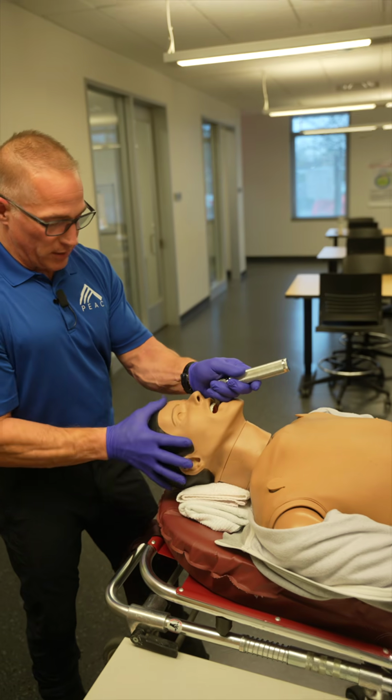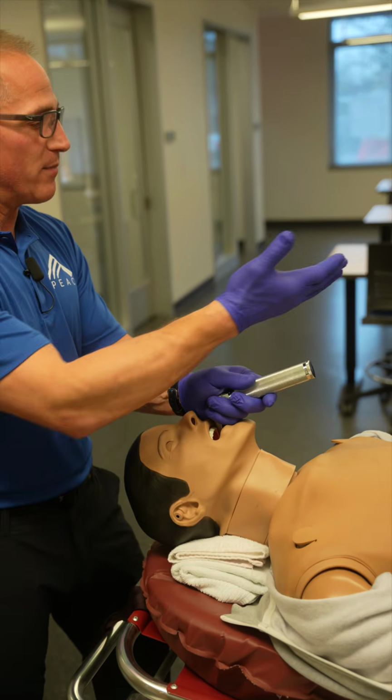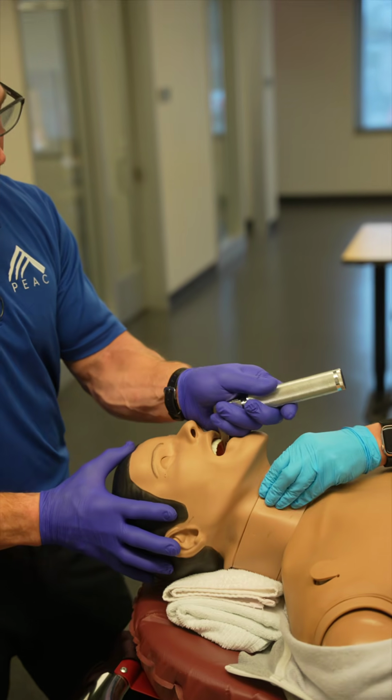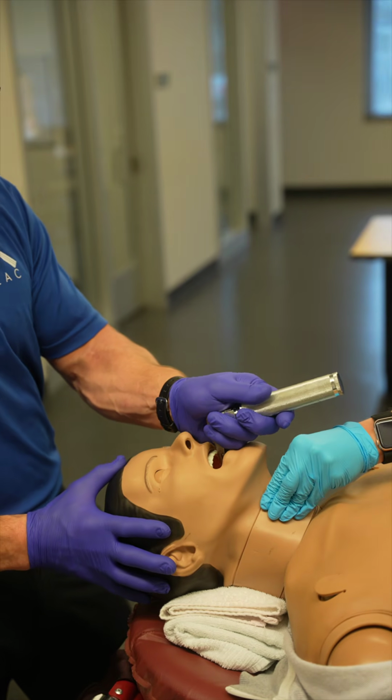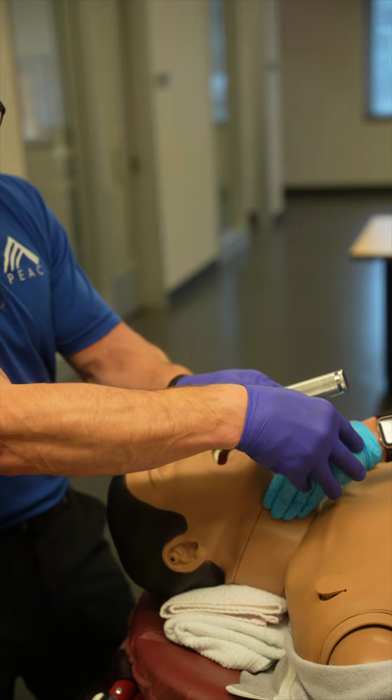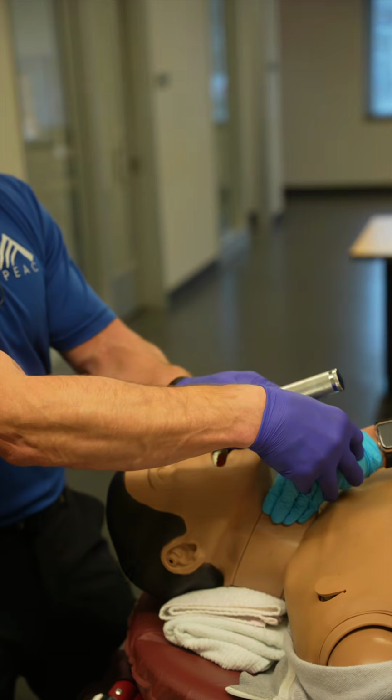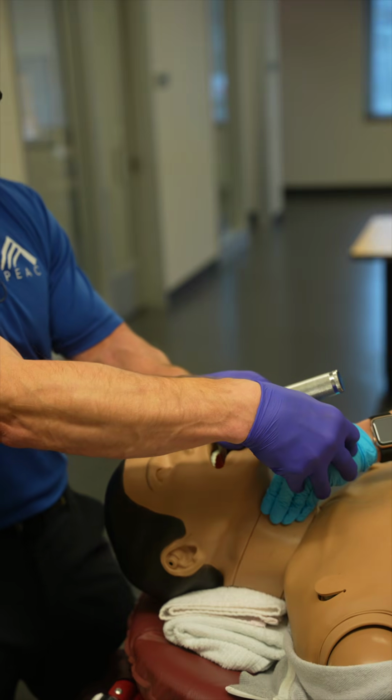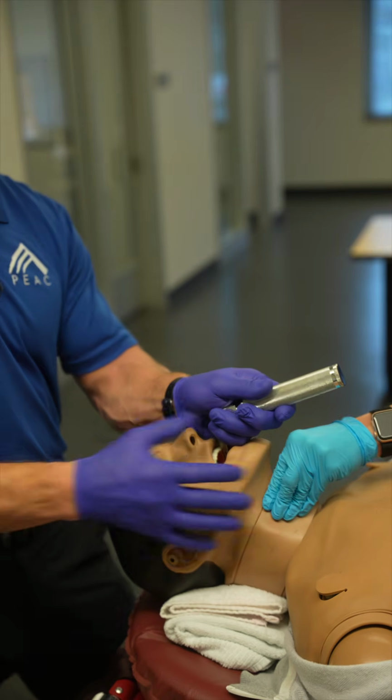With the difficulty in seeing cord presentation, I can then have my partner come in from the front and provide some ELM, external laryngeal manipulation pressure, and then I can dictate that partner's pressure, helping align the oral, pharyngeal, and laryngeal axes to help intubate the patient.